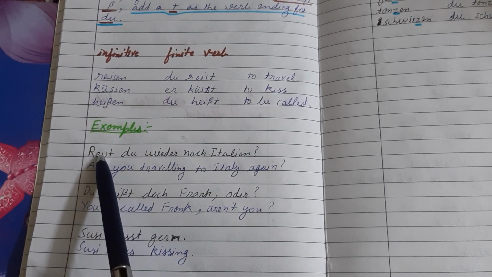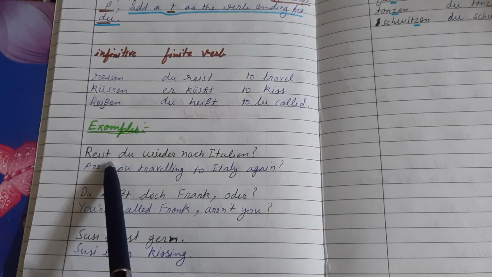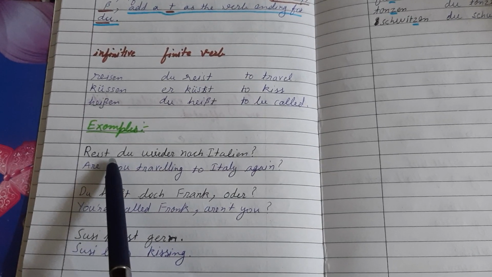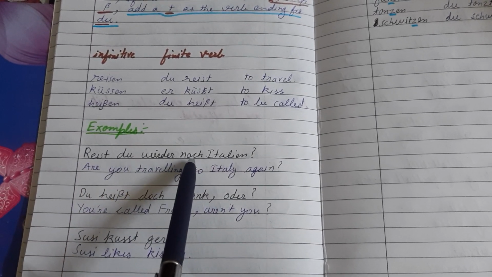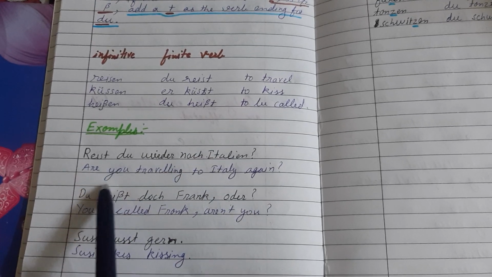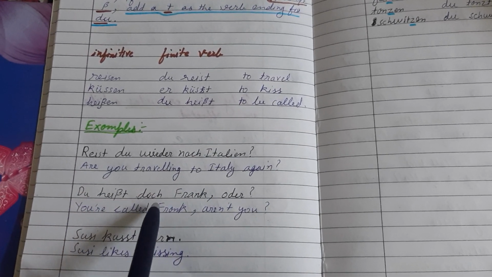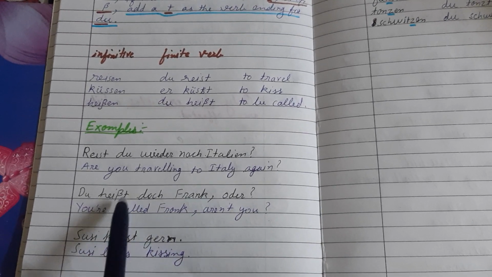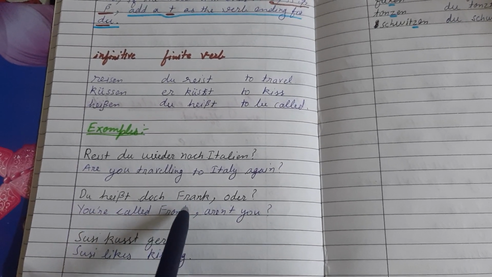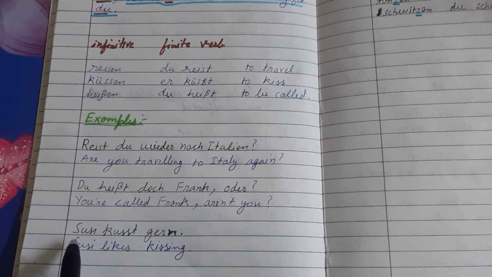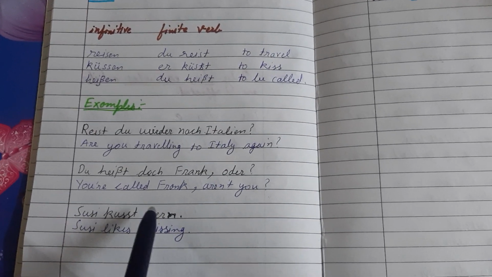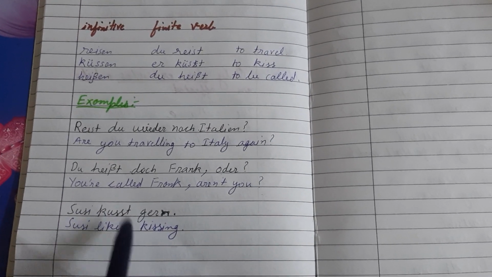Its Beispiel is: Reist du weiter nach Italien? Are you traveling to Italy again? Du heißt doch Frank, oder? You are called Frank, aren't you? Susi küsst gern. Susi likes kissing.